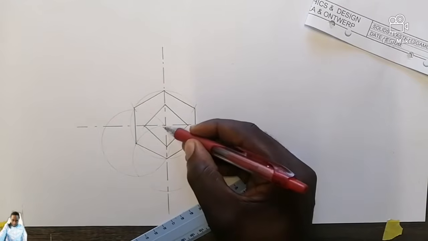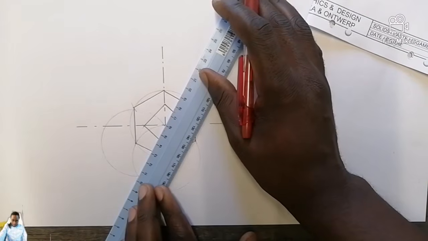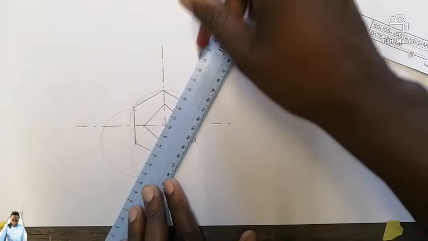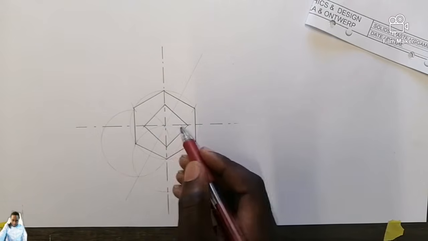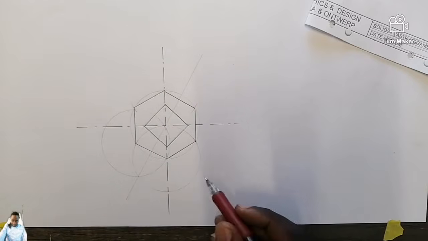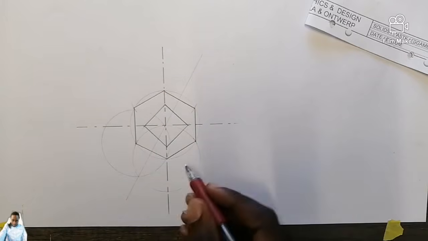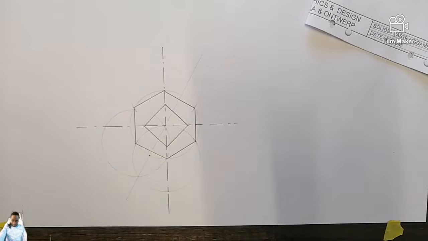It's your point, this one and that one, you understand? So have this line, and if you take a closer look, this line is also passing through the center of the flat square, the center of the hexagon, you understand? So having joined that, we have that point. That point is very much important.